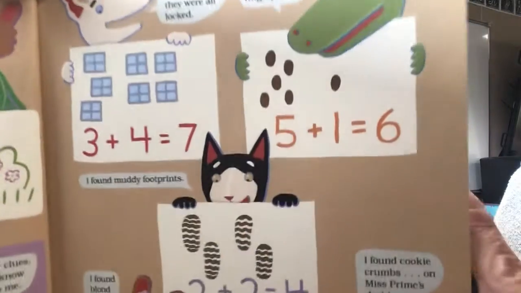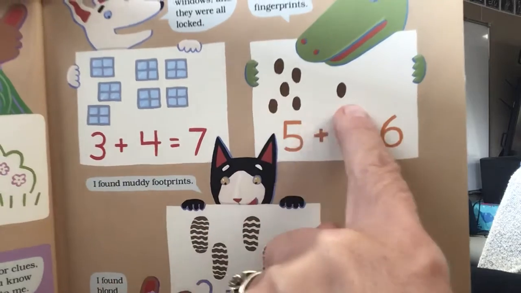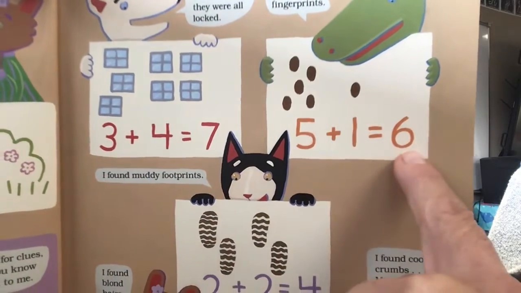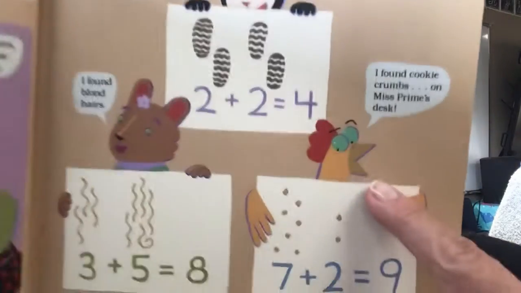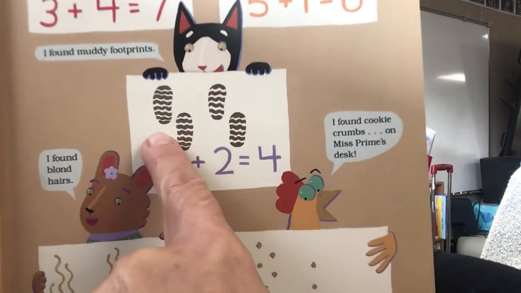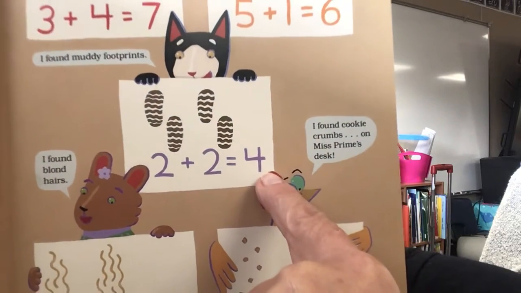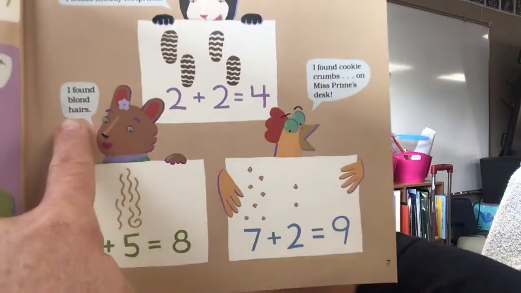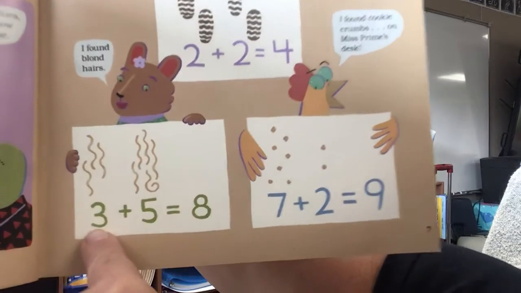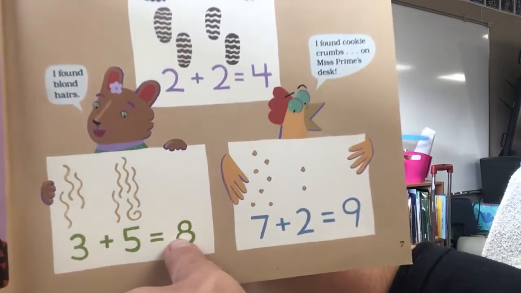I found chocolatey fingerprints. 5 fingerprints plus 1 fingerprint equals 6 fingerprints. I found muddy footprints. 2 muddy footprints plus 2 muddy footprints equals 4 muddy footprints. I found blonde hairs. 3 plus 5 equals 8.